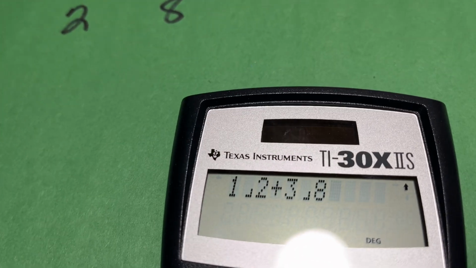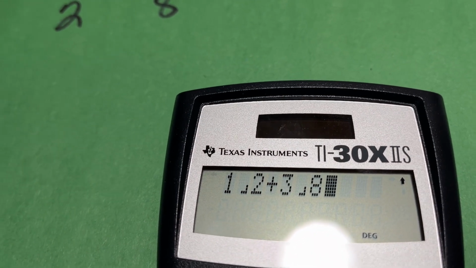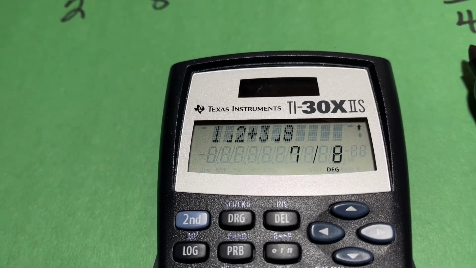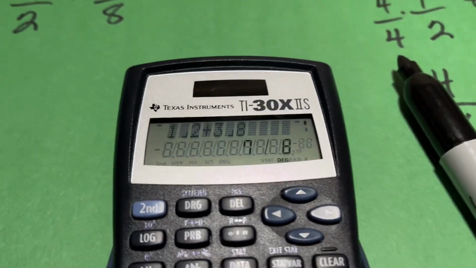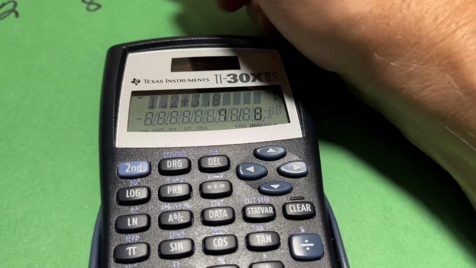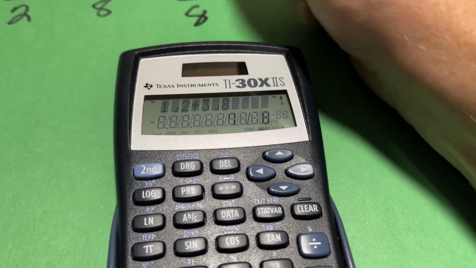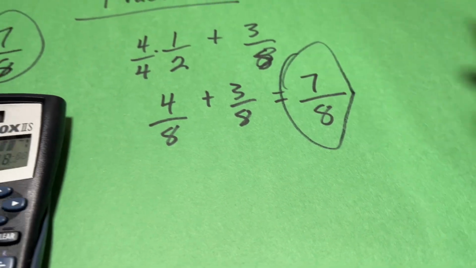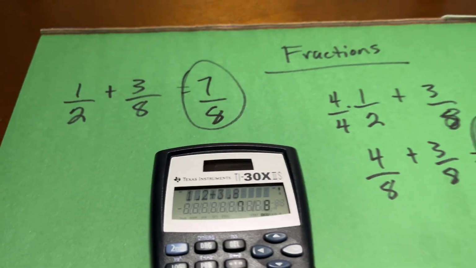So that's what it looks like on here, 1/2 plus 3/8. When you hit enter, it gives you the fraction, so that's 7/8, which is the right answer because of what I did over here. So that is the right answer.